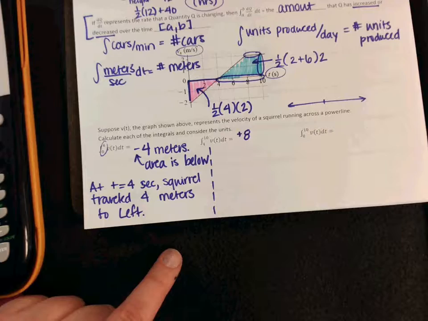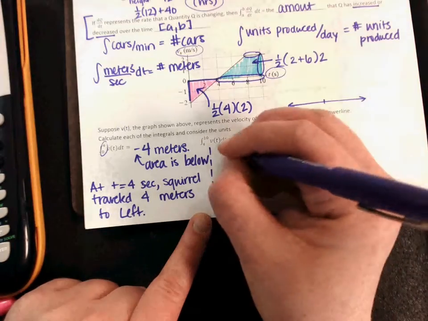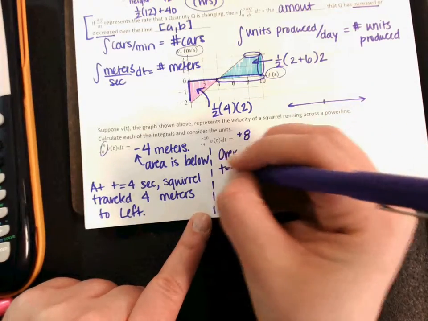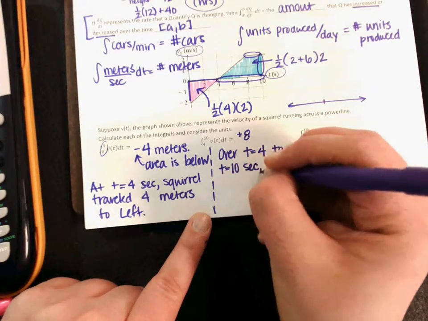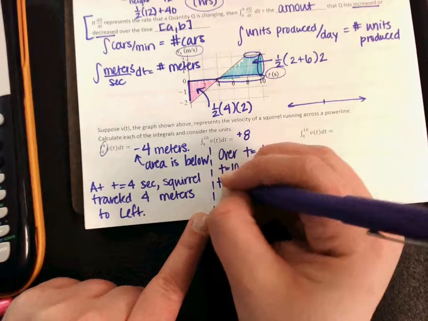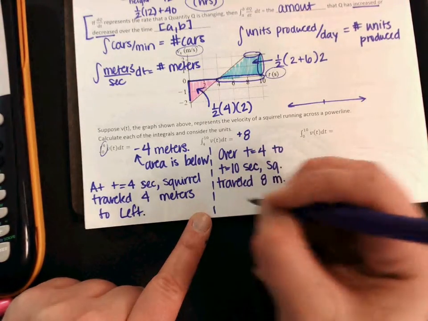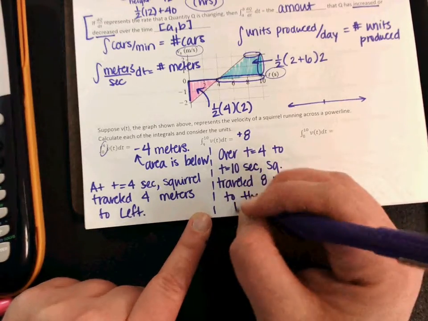So let's interpret our integral. So we would say over time 4 to time 10 seconds, the squirrel traveled 8 meters to the right.